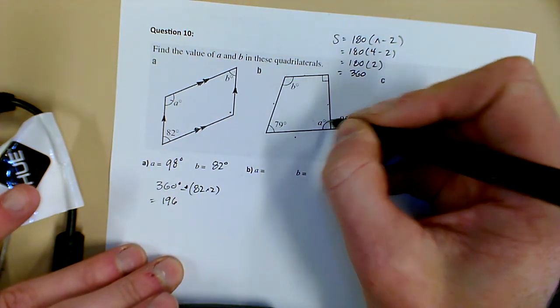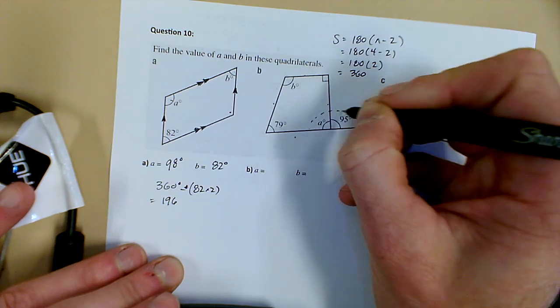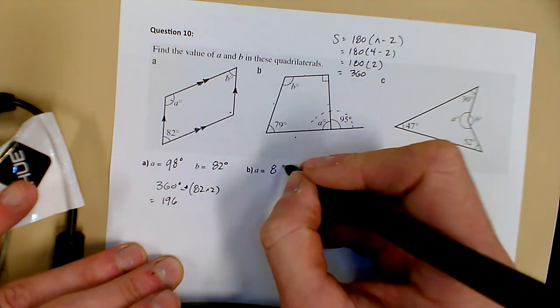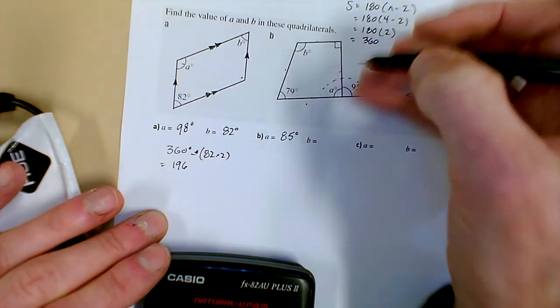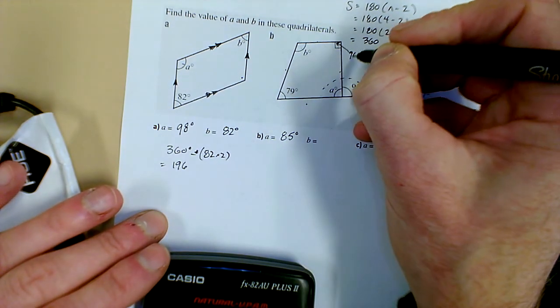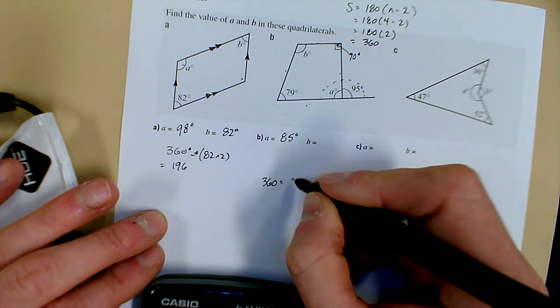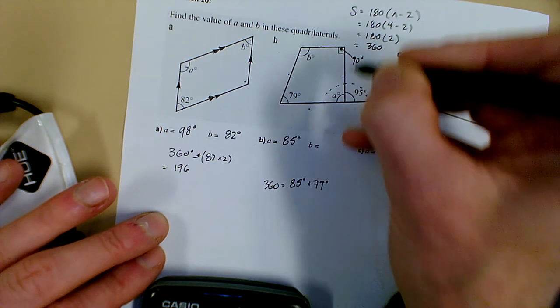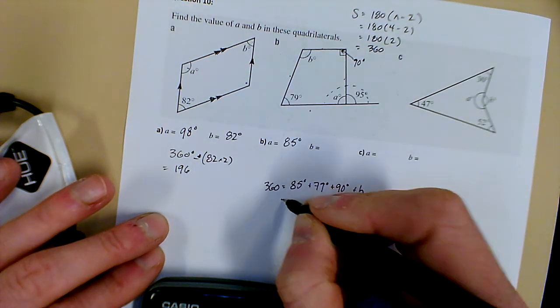Second one, I'll figure out A first because we have the information right here, and we know that these two angles add to 180. So I take 180, subtract 95 to get 85 degrees. The next thing I do is I know that these four angles all add to 360. I know that that's a 90-degree angle. So I'd say 360 equals A is 85 degrees, this is 79 degrees, this is 90 degrees, and we then have B.